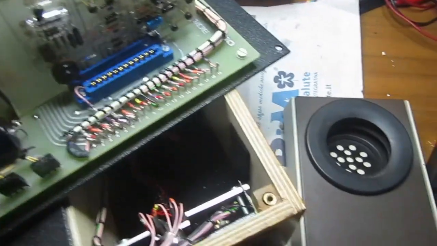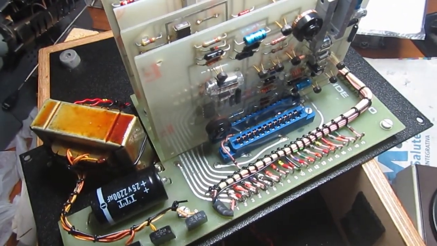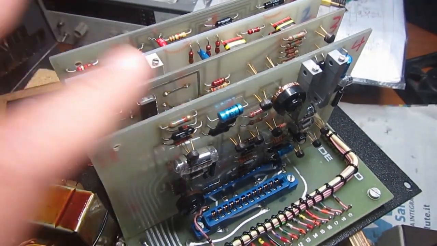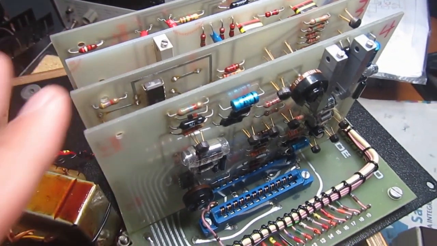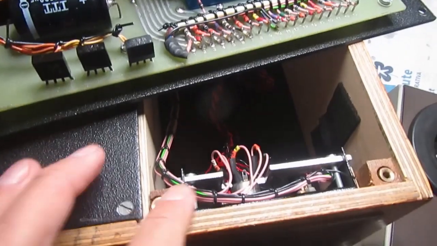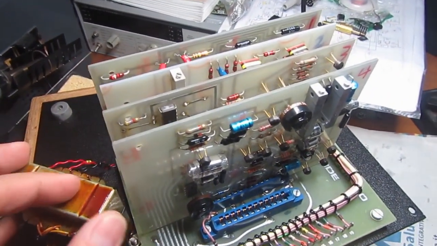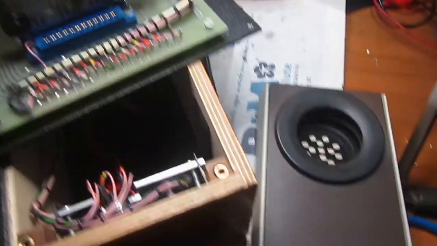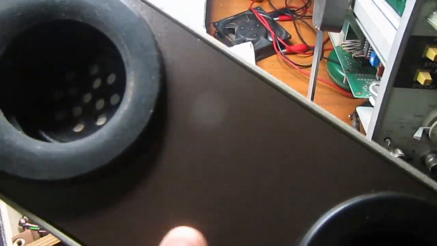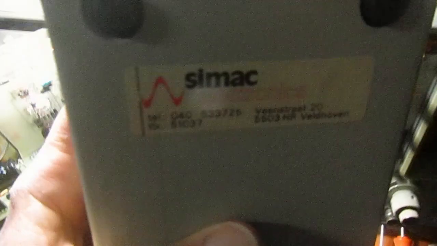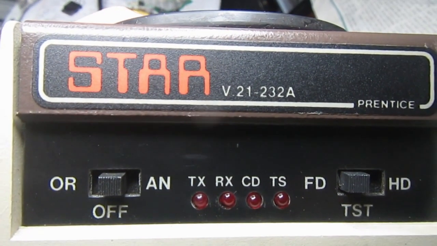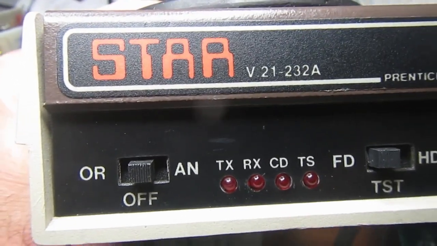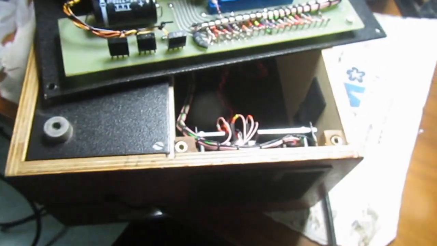Since in this period I'm restoring some old acoustic couplers. This one is almost completely restored. You'll see another video, but I need a way to simulate analog telephone lines in order to better test these modems. By the way, this one is a 1981 Prentice Star acoustic coupler. I don't know if I can show you the label. Yeah, nice one. This is much more recent than this wooden box one.